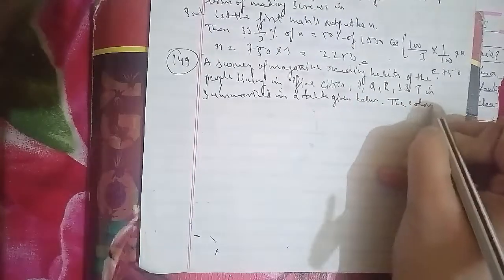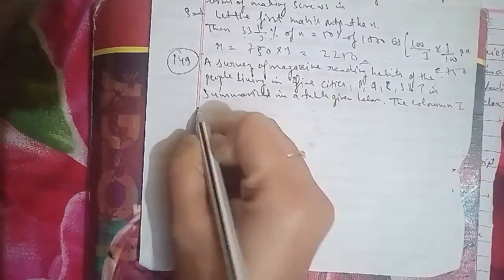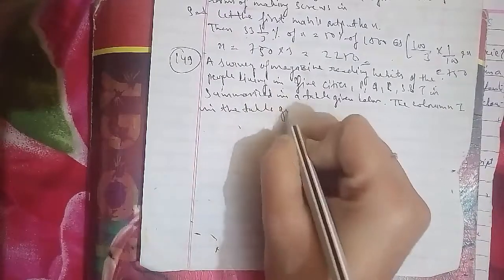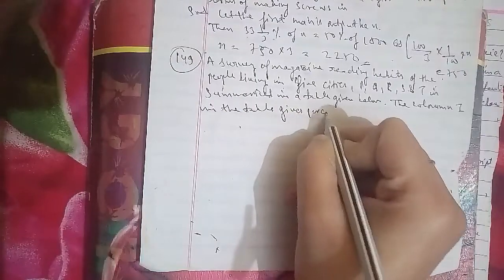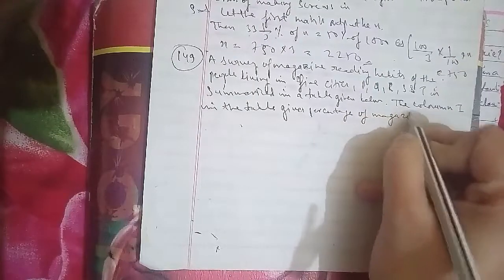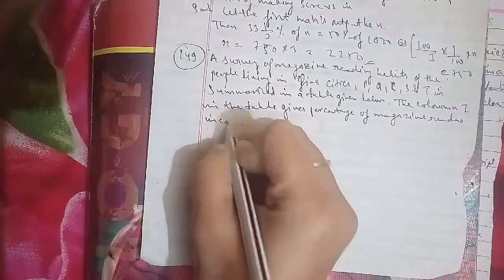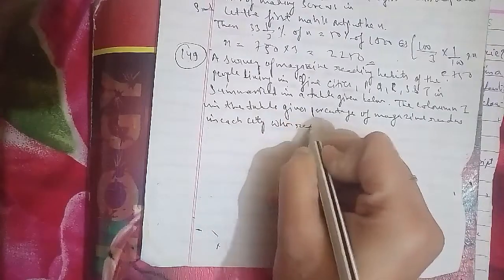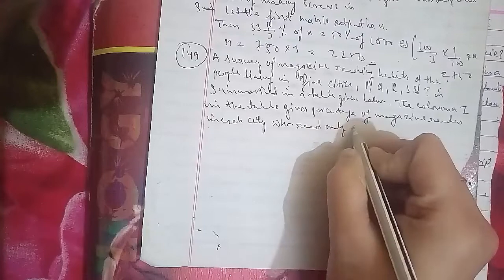The column 1 in the table gives the percentage of magazine readers in each city who read only one magazine a week.